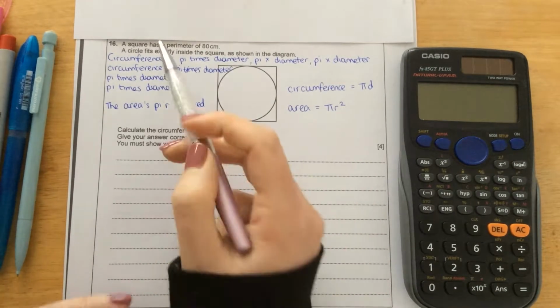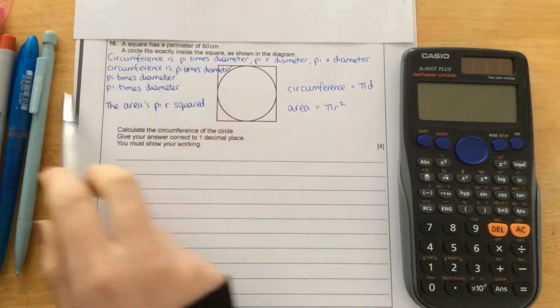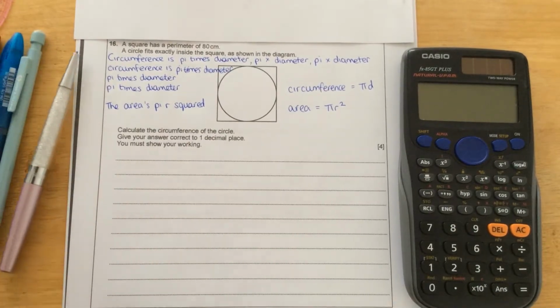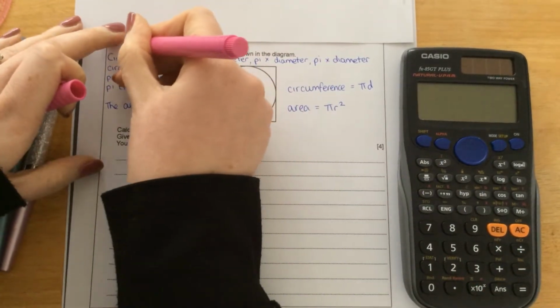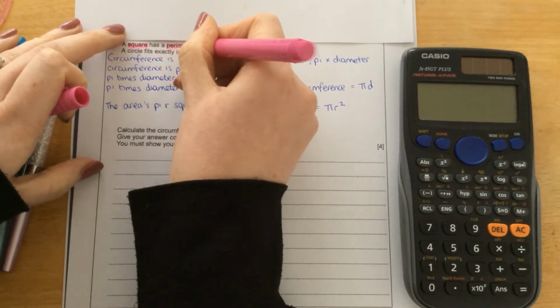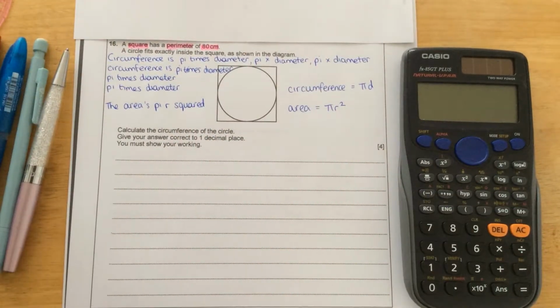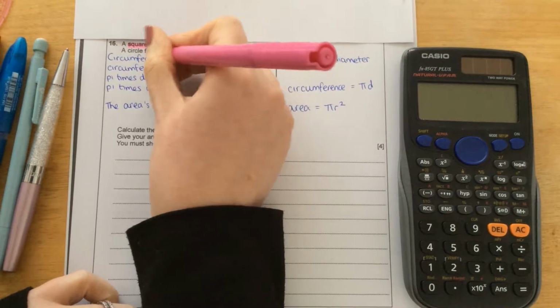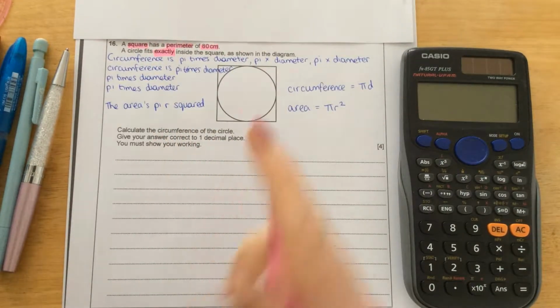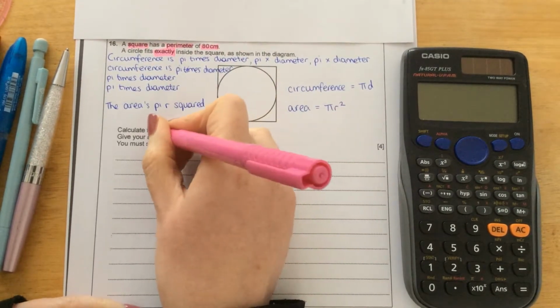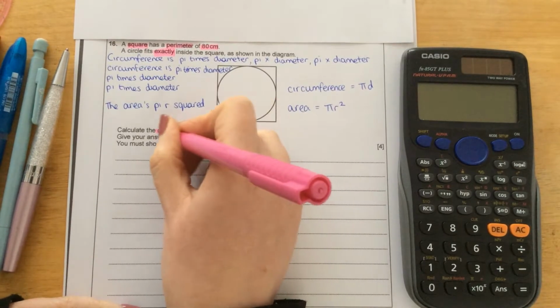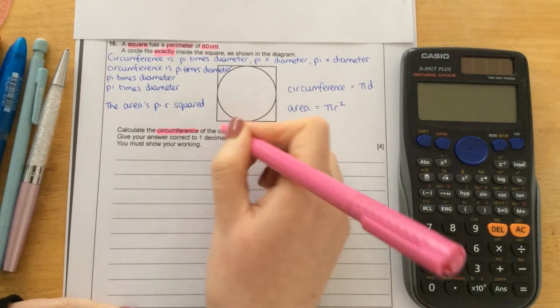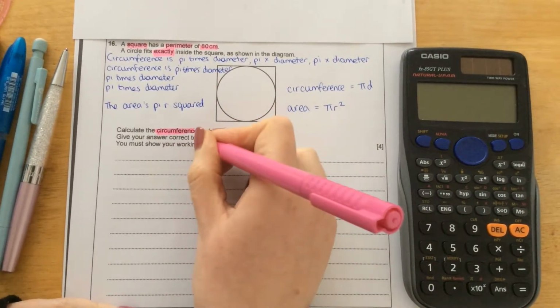Question 16. A square has a perimeter of 80 centimetres. So this shape is a square with a perimeter of 80 centimetres. A circle fits exactly inside the square as shown in the diagram. Calculate the circumference of the circle, giving your answer to 1 decimal place.